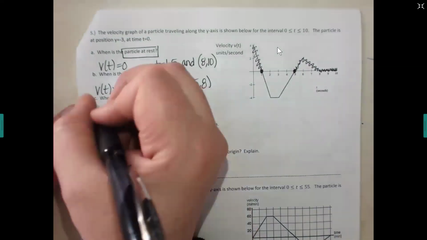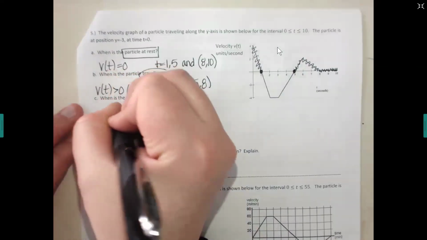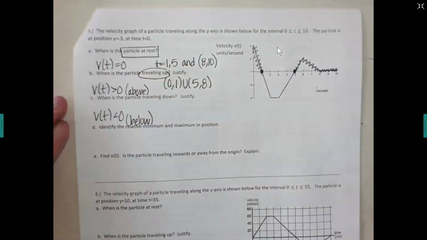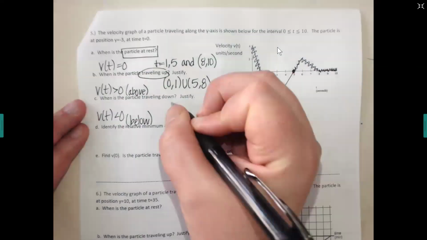When would my particle have been traveling down? What kind of velocity would I want? Less than 0, or below the x-axis. Very good. So my particle will be traveling down when my velocity is negative, which would be below the x-axis, on what interval? 1 to 5.